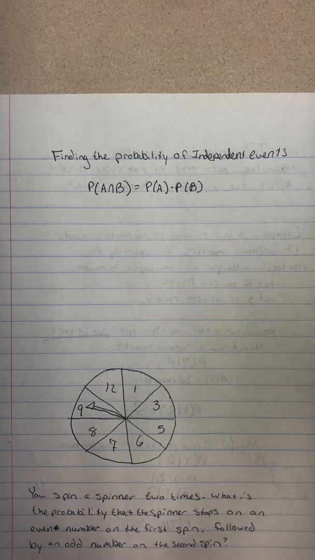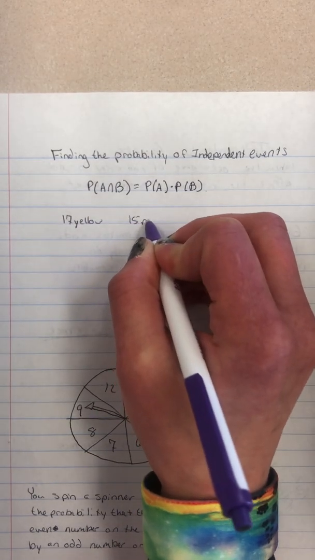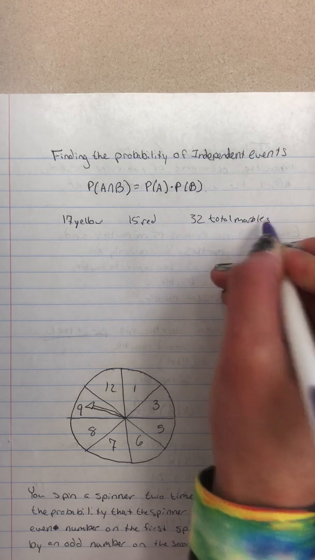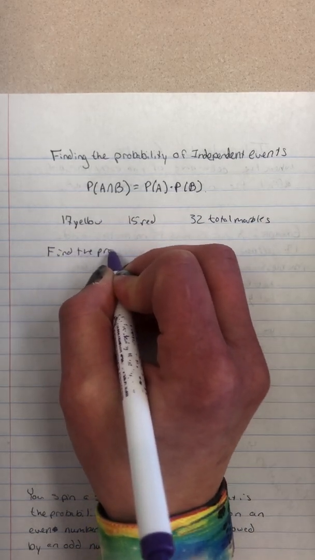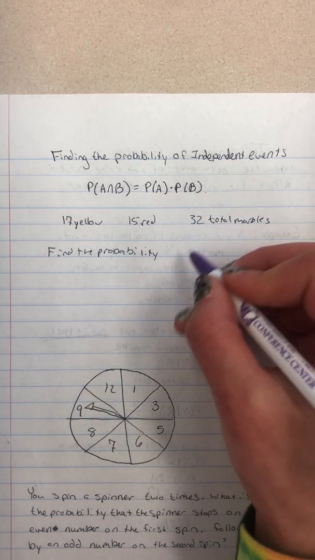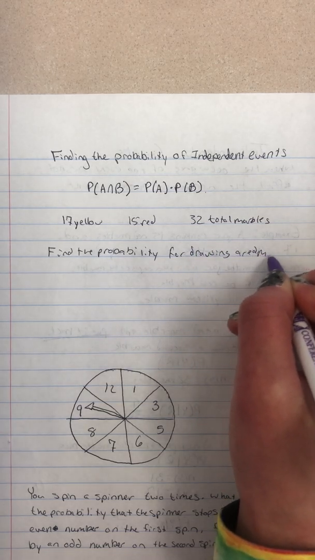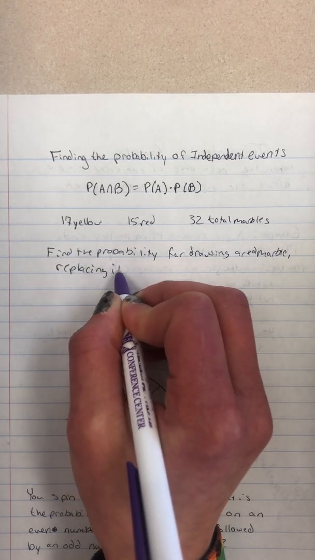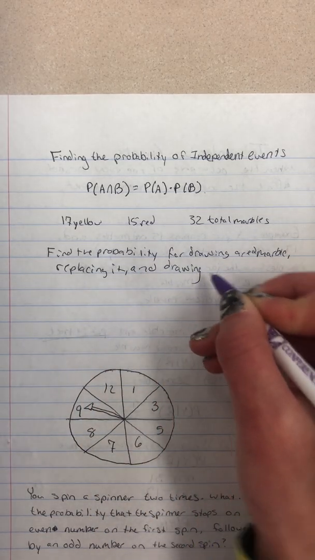Actually, let's use it with the same marbles that we had before. So again, we had 17 yellow, 15 red marbles, and 32 total marbles. We want to find the probability for drawing a red marble, replacing it, and drawing a yellow marble.